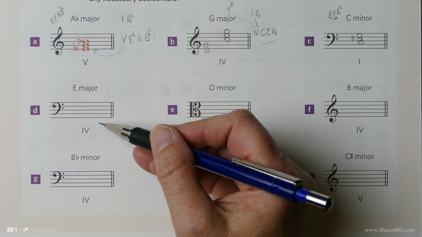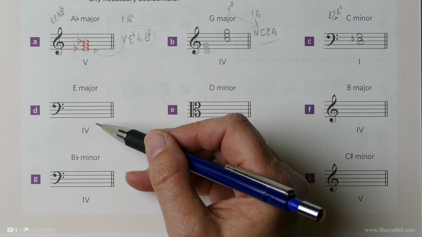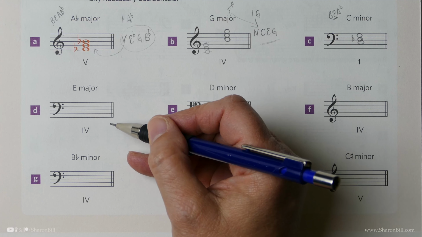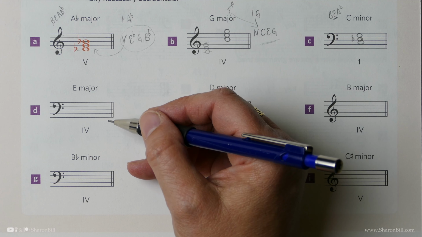Just have a go. Follow it through step by step. Try on your own, and then we can check them through together. So I'm hoping that you've had a go of this. Let's look at these together.